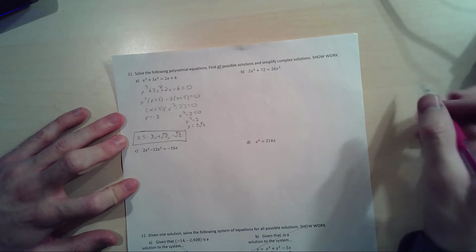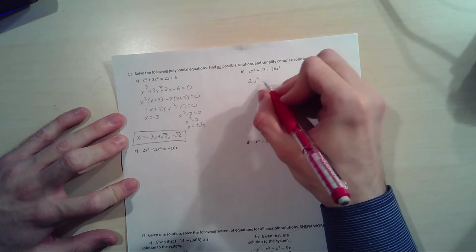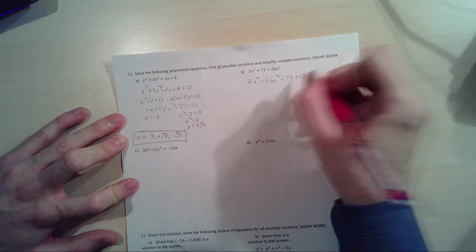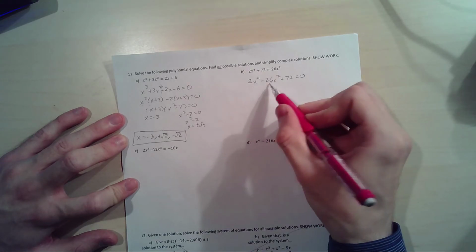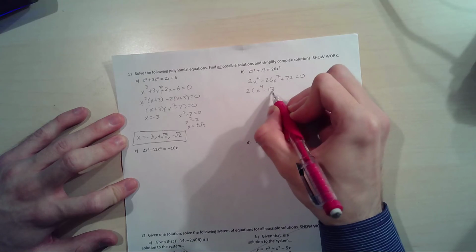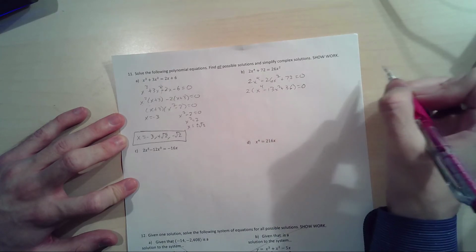Continuing on, same exact stuff. Move everything over, write it in the correct order. 2x to the fourth minus 26x squared plus 72 equals 0. Note there's a 2 in all of these to pull out. 2 times x to the fourth minus 13x squared plus 36 equals 0.